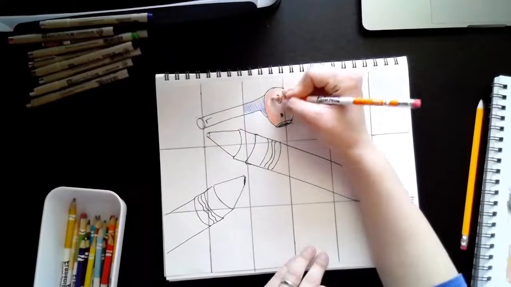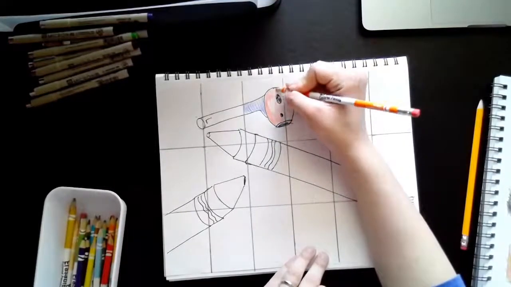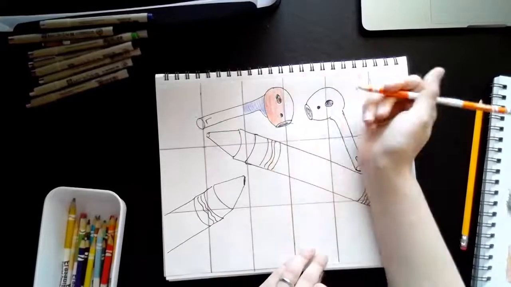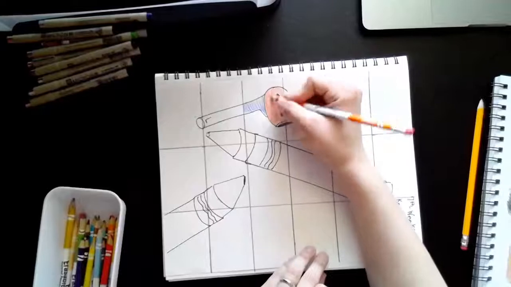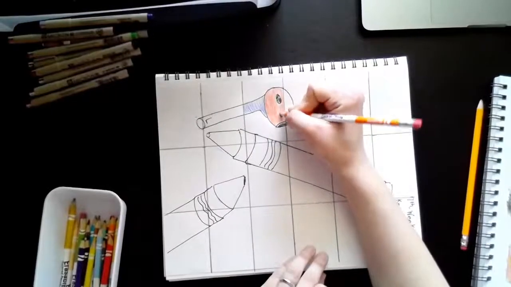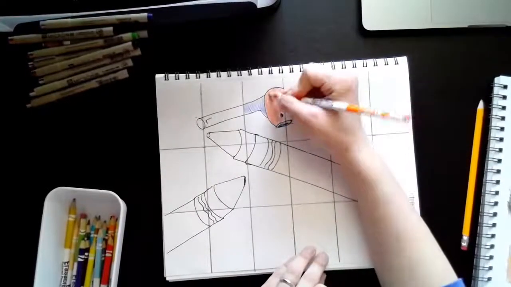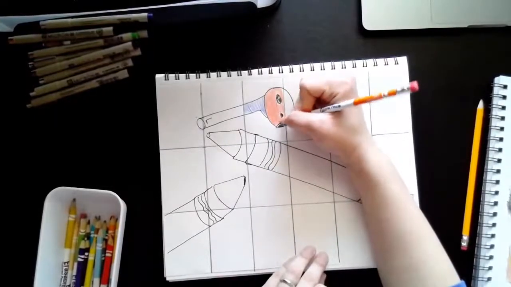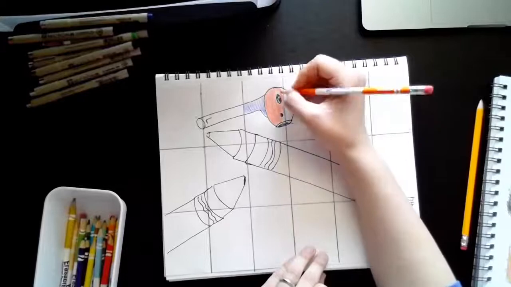You are not going for realistic colors within your drawing. You can replace those colors. For example, these are my AirPods. My AirPods are white, of course. But for this, we are actually breaking those little rules of color and being realistic. So for my burnishing, I'm going to go ahead and do another layer.